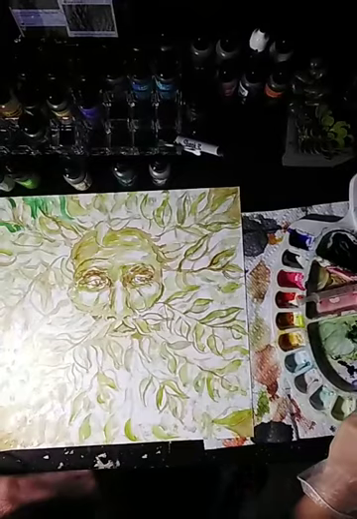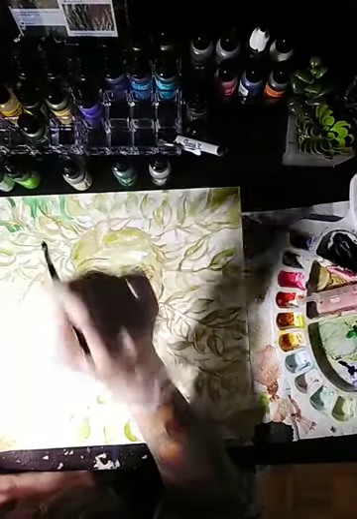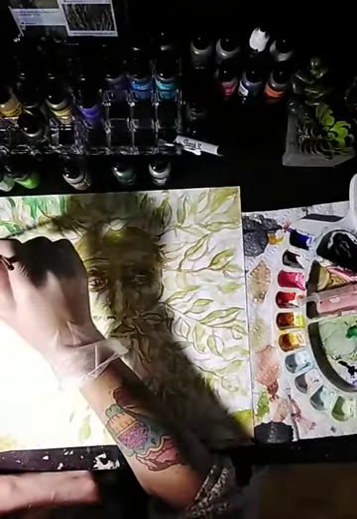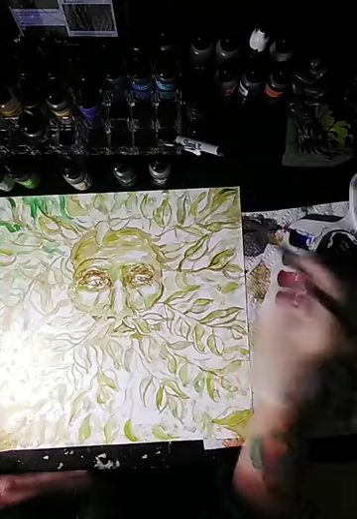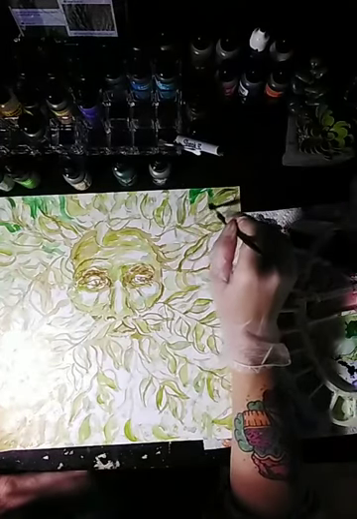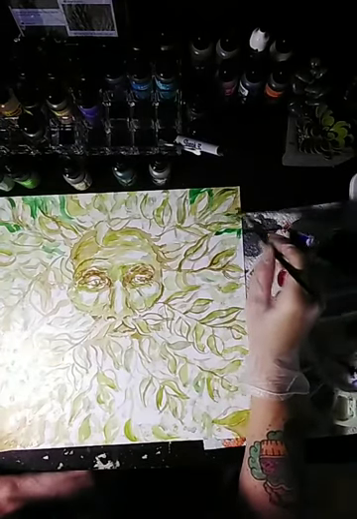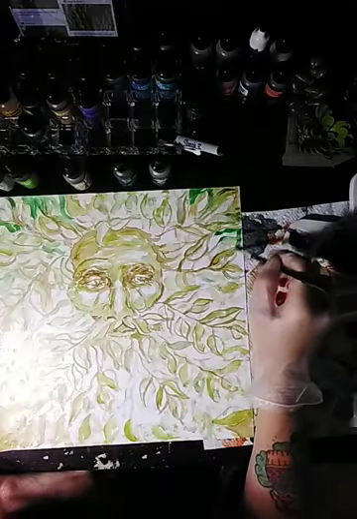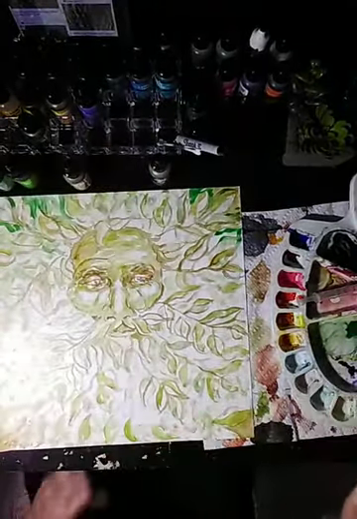However, I'm not in India, so I will have to wait a little bit, but I'm pretty excited about that. Get some more ink in here. Whoops.